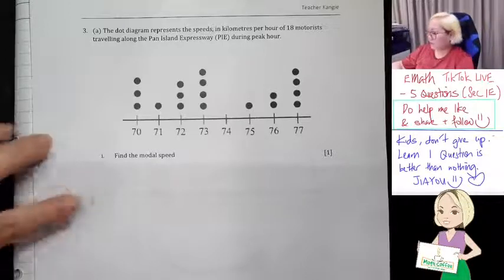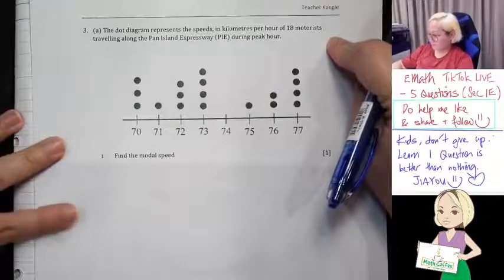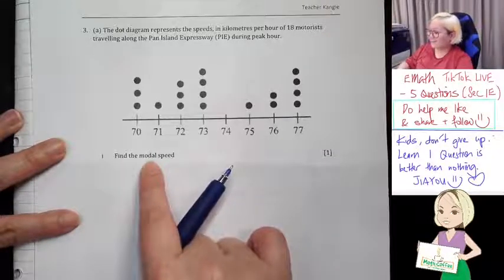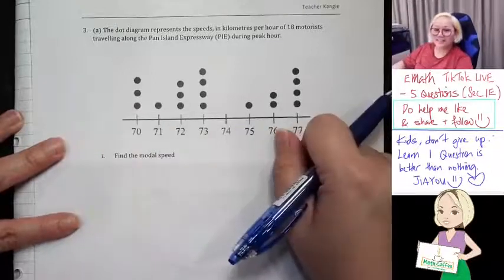Okay, let's move on. So this is statistics. This is the dot diagram. Okay, let's move on. So they said find the... Chloe, hey, you also got humor. Not bad.